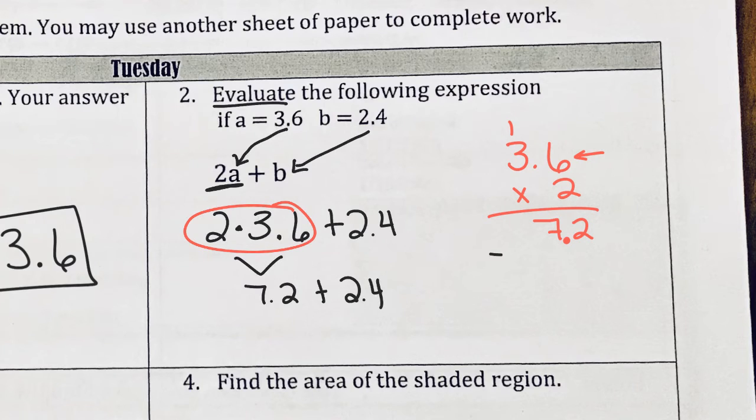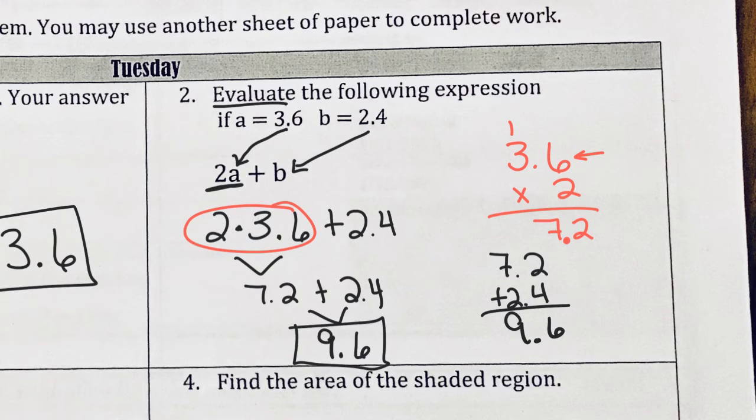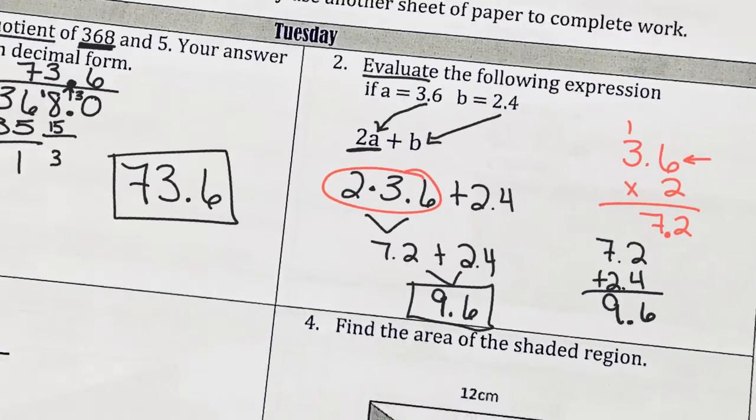Remember, you can add your decimals by lining up the decimals. Some of you might be able to do this step in your head since the decimals are pretty easy. 2 plus 4 gives you 6. 7 plus 2 gives you 9. Bring the decimal down. So your final answer should be 9 6/10. Remember to box in your answers. It helps me grade faster, and it helps you know what was the answer.